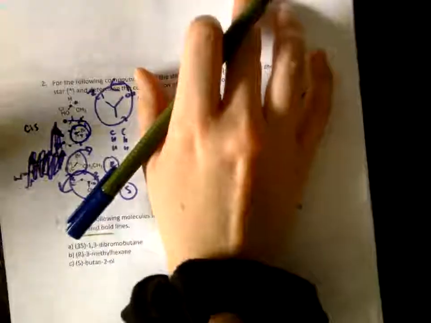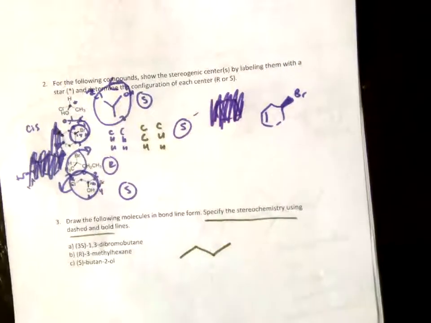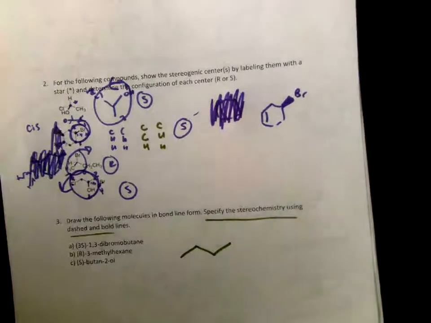Where'd my other marker go? In the chaos of my package getting here, I lost it.